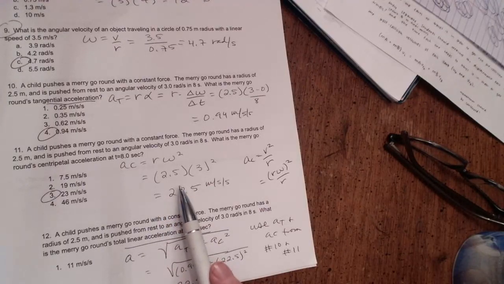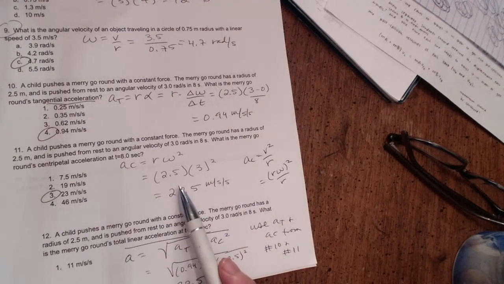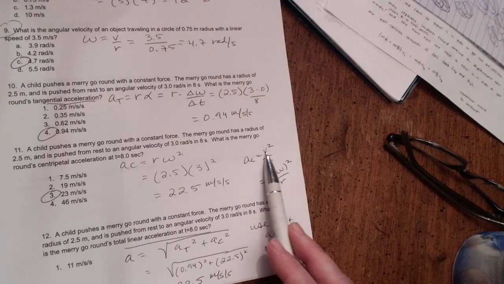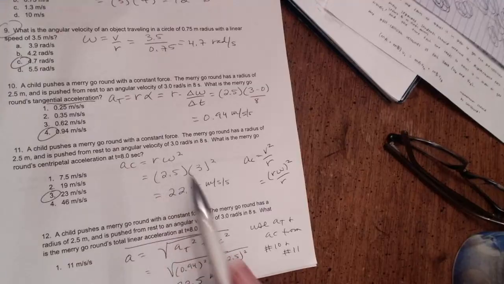Because we don't easily have linear acceleration here, or linear quantities here to use this version of the equation, but we're given these items without having to do anything else.